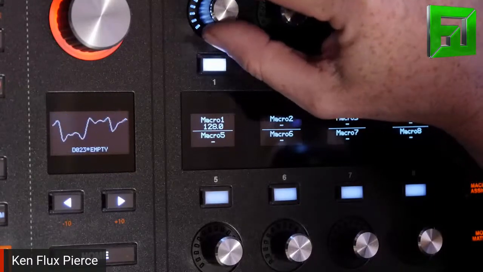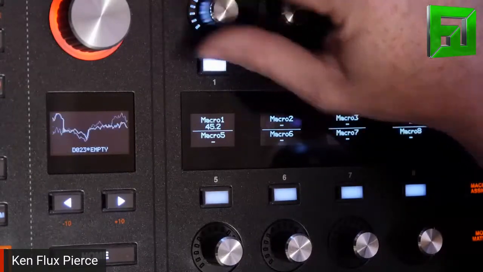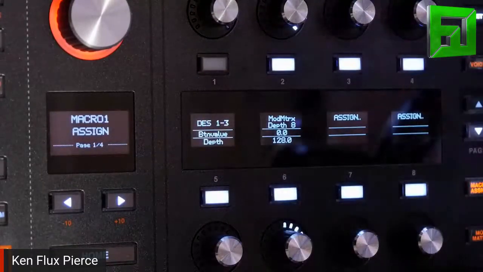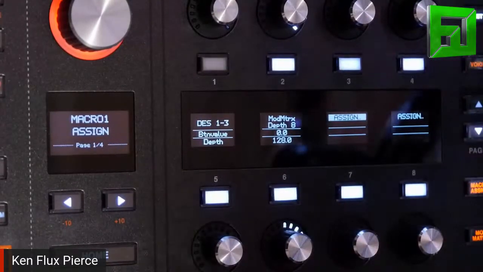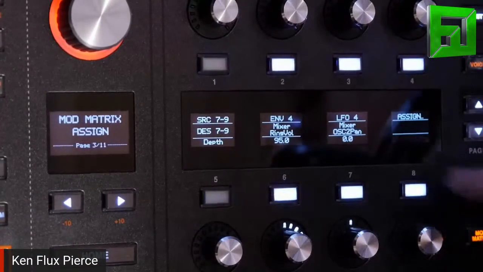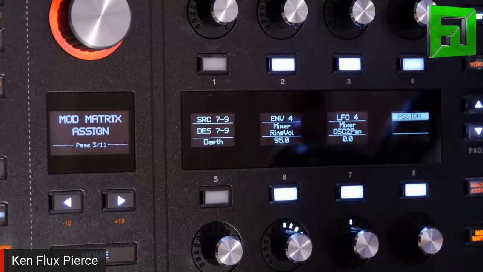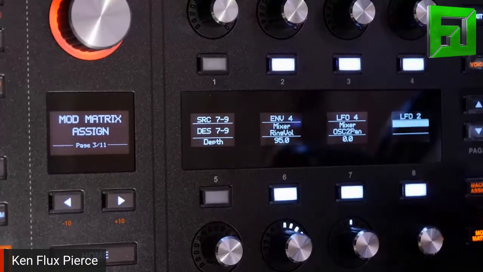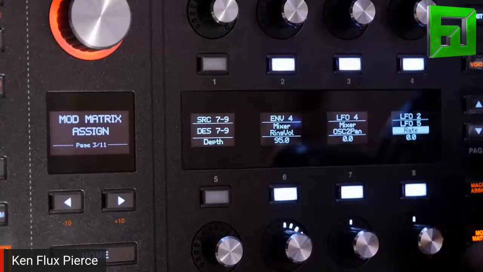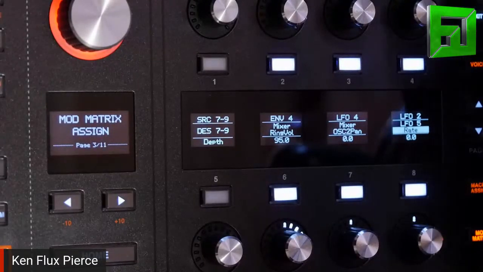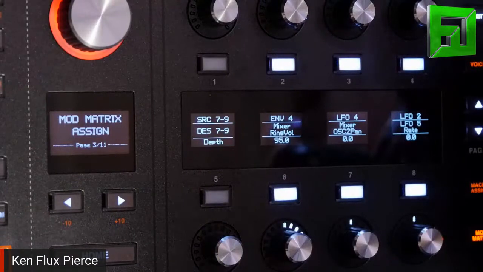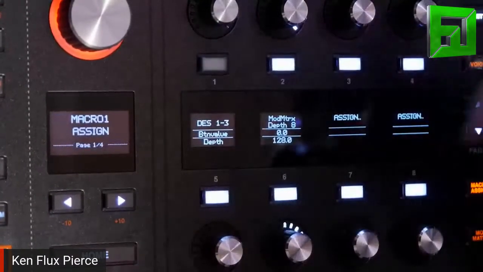So now we're getting a lot more stereo action going on there. And we're going to keep assigning to this. Actually, let me get out of this. Mod matrix, we will assign LFO 2 to go to LFO 5's rate, and that's going to stay at 0. All right, and again, we're at source number 9. Hit exit, macro assign, back to that first macro.